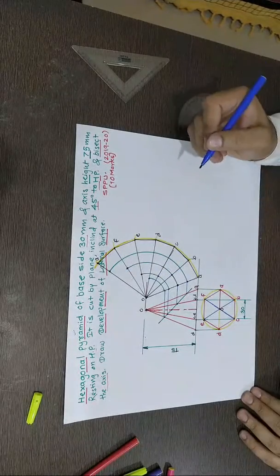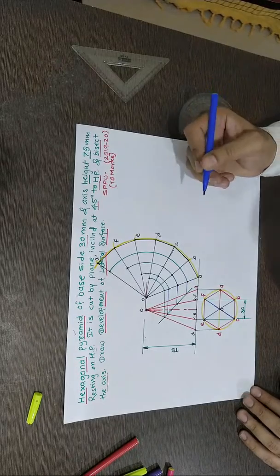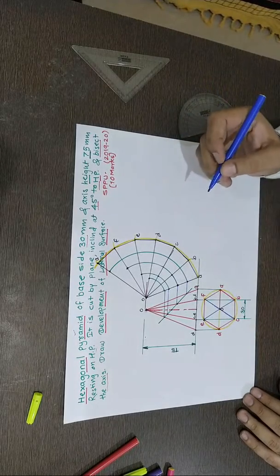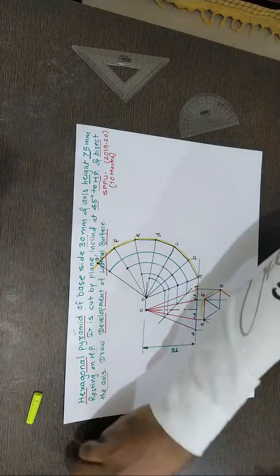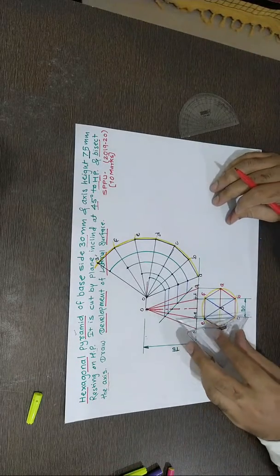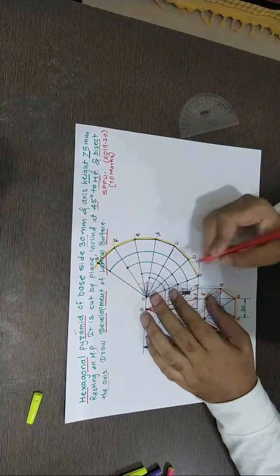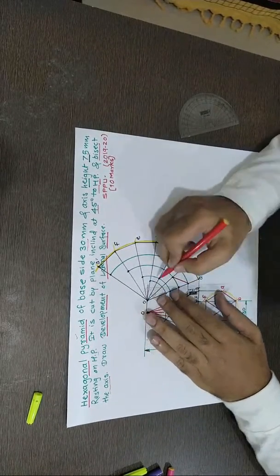You can give notation, but to understand, I am not giving notation because you are learning from the video, so it's quite easy to understand. Now join all those points together. That's it. That's your development of the hexagonal pyramid. So A is joined with B, AB.